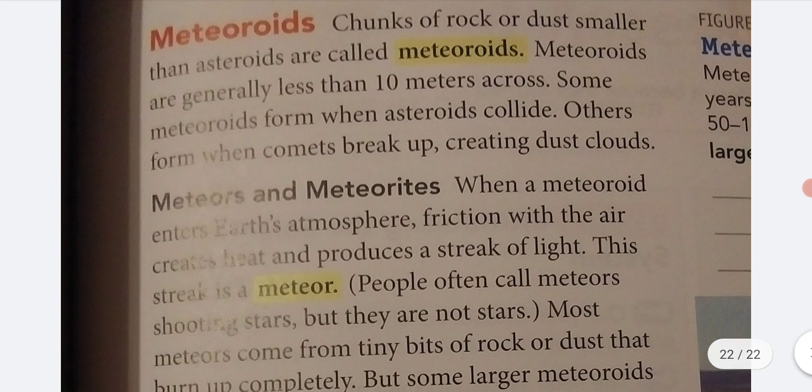Meteoroids. Chunks of rock or dust smaller than asteroids are called meteoroids. Meteoroids are generally less than 10 meters across. Some meteoroids form when asteroids collide. Others form when comets break up, creating dust clouds.